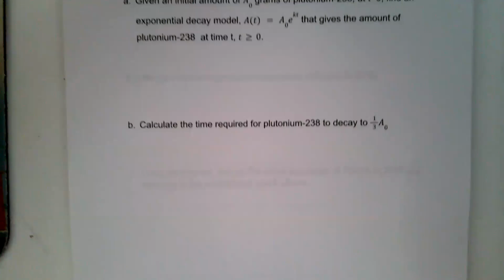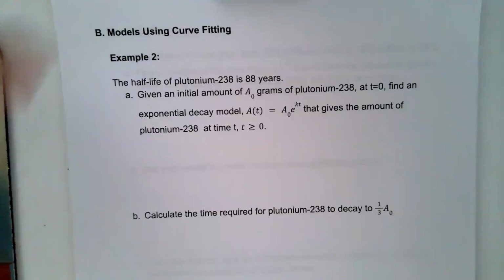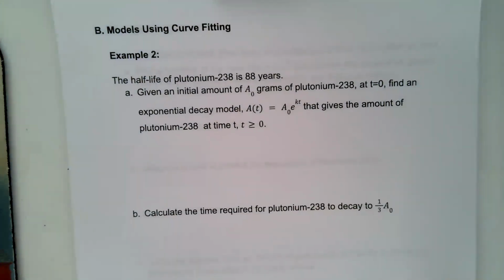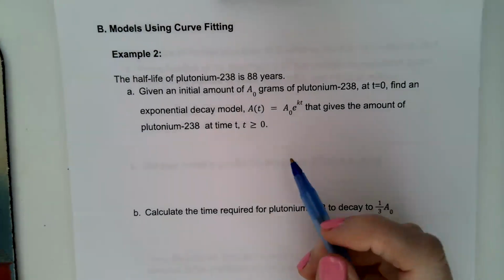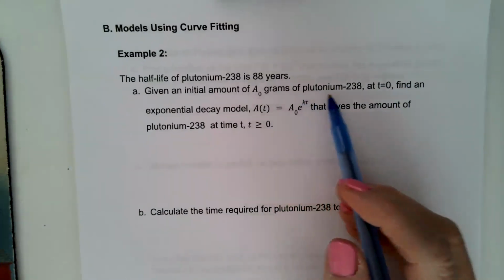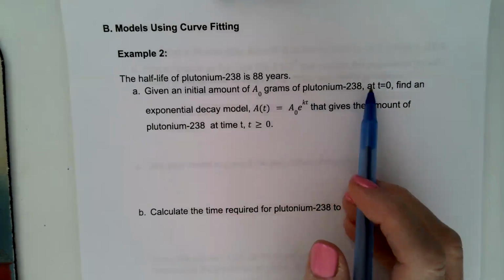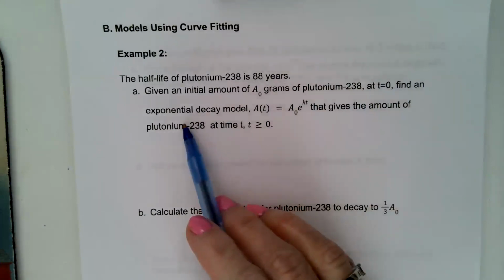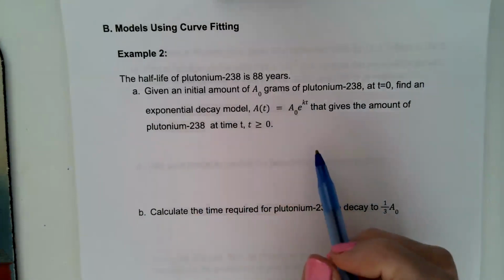We're going to do another half-life problem. It says the half-life of plutonium-238 is 88 years, given an amount, A sub 0 in grams, at time t equals 0. Find a model that describes this.